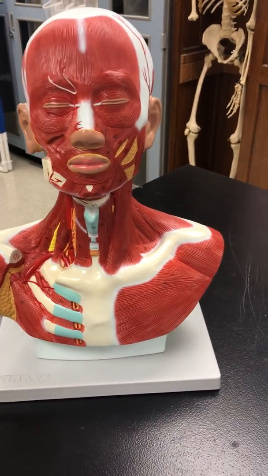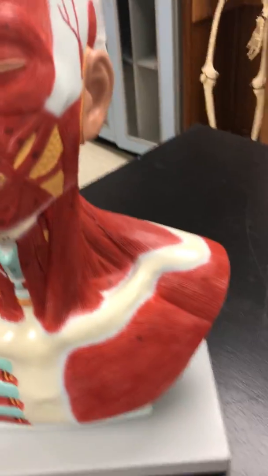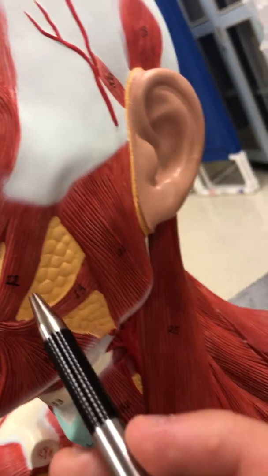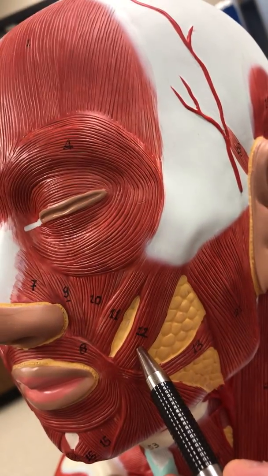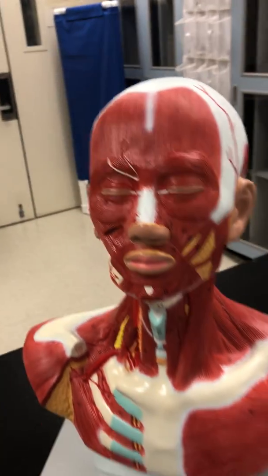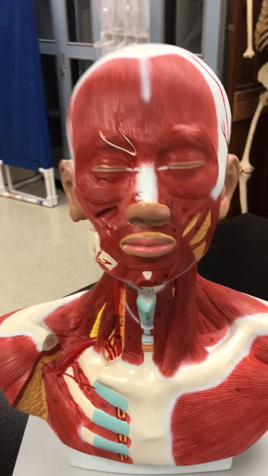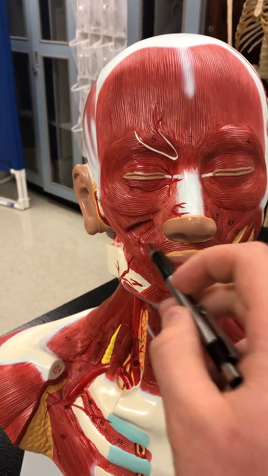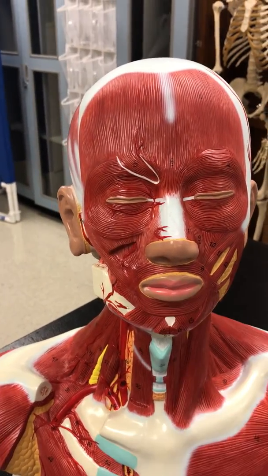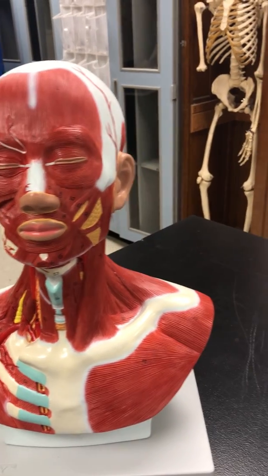So next on the PowerPoint, you've got the zygomaticus major and the zygomaticus minor, those being numbers 12 and 11 right here. So this is the zygomaticus major, number 12. Zygomaticus minor is number 11, just next to it. You've got your other orbicularis muscle, the orbicularis oris, meaning mouth, is number 8, and that's this whole circular muscle right here. Platysma we already went over.